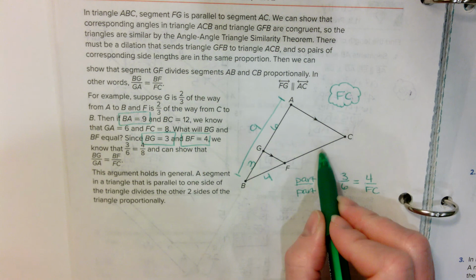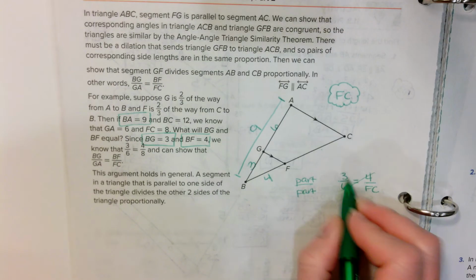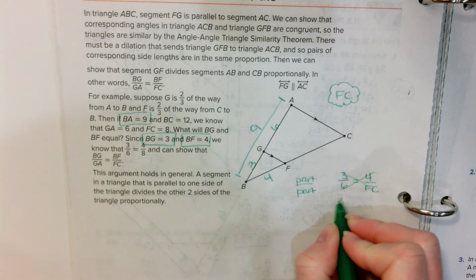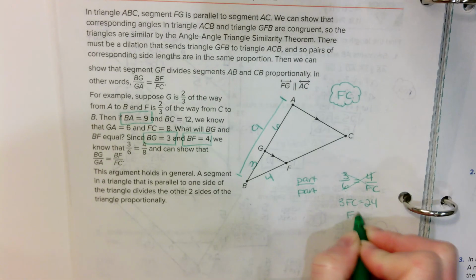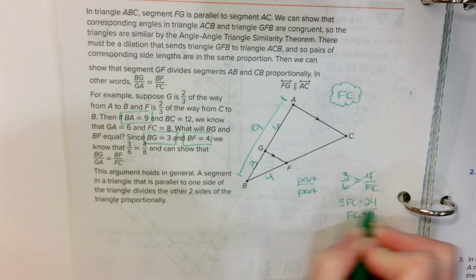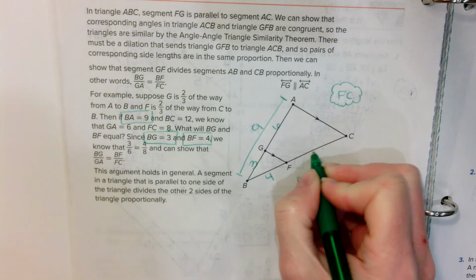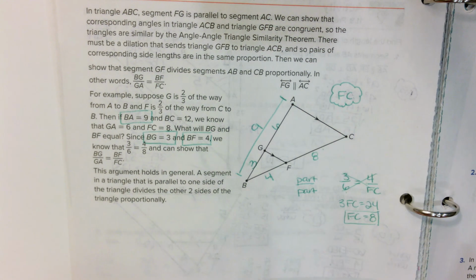So I have to use just the parts of the two sides that I have there. So when I cross multiply, I get 3FC equals 24. And as we predicted then, FC is 8. So I know that FC is 8. I also know then that BC is 12.